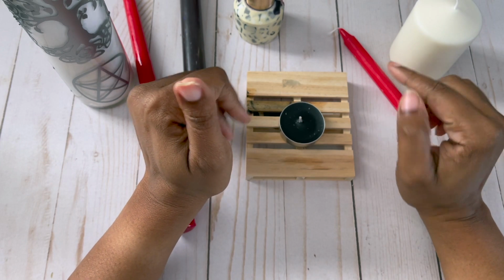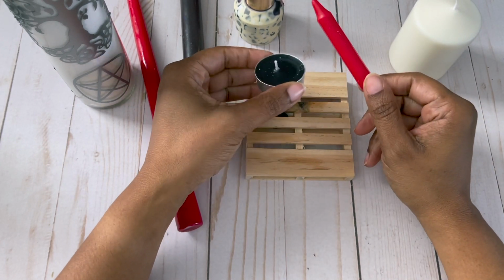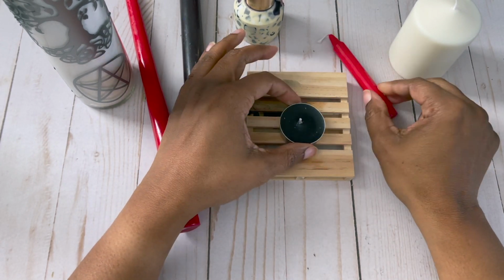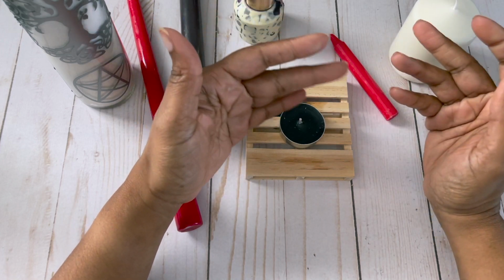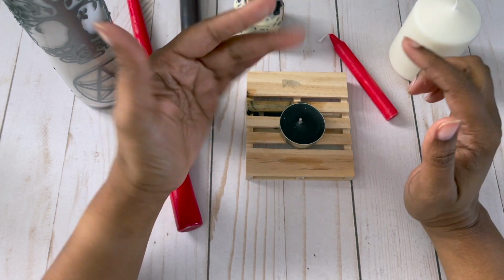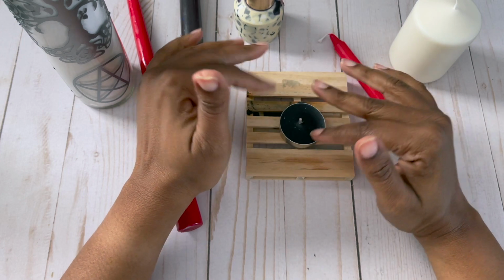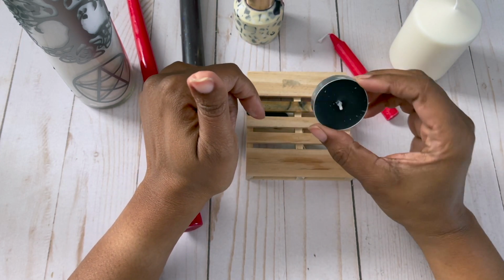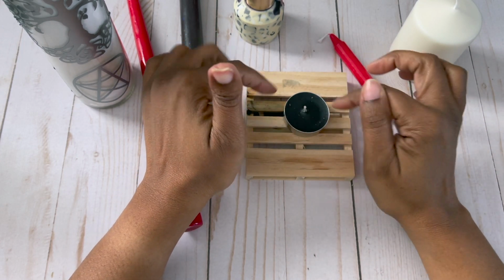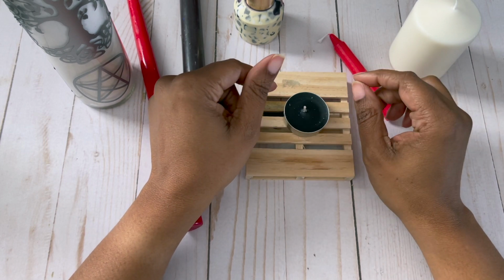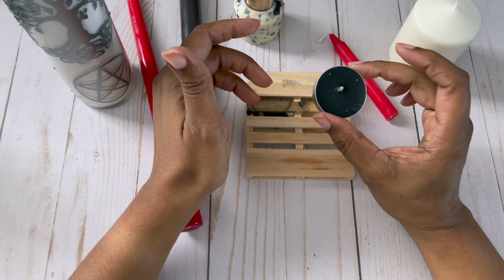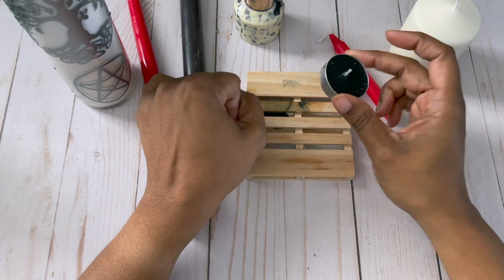I love having these. This is all you really need for some candle work. Everything else, it's great if you have it, but if you don't, please invest in varying colors of tea lights. These could be super helpful. You can dress them, you can add herbs, little bits of crystal, all sorts of stuff to these, and you can really do some powerful work with a tea light candle.